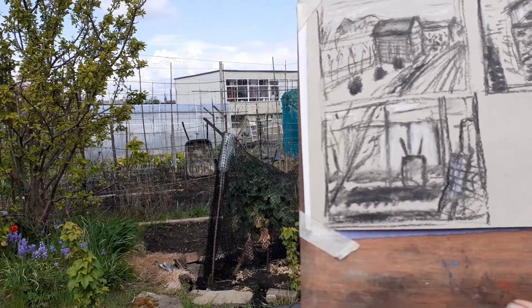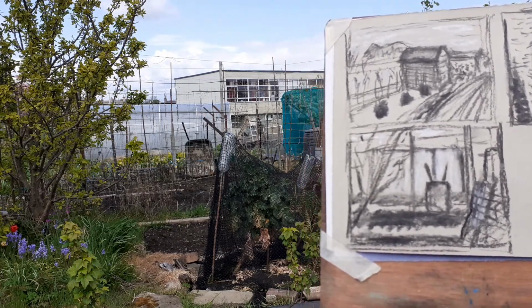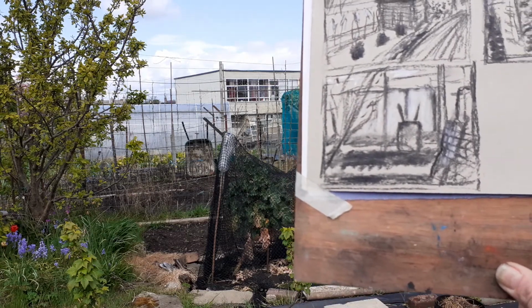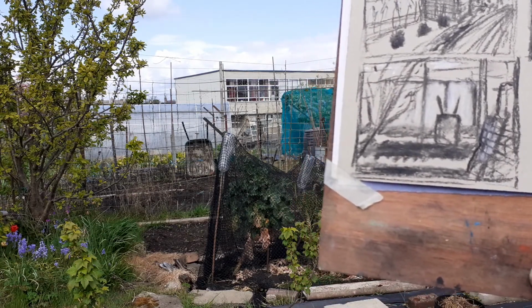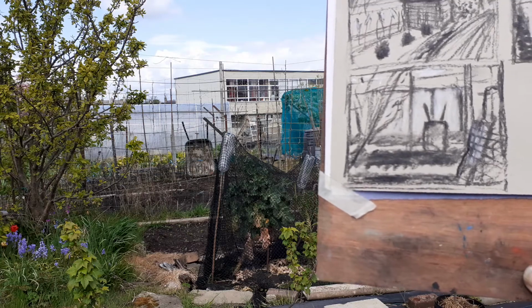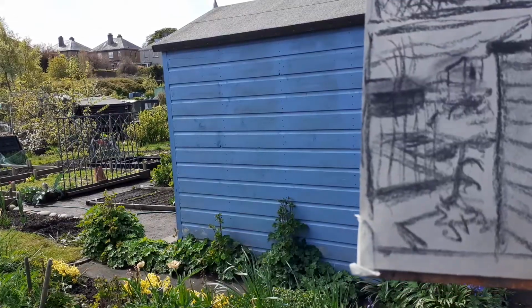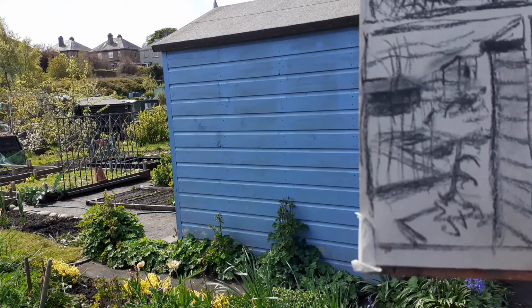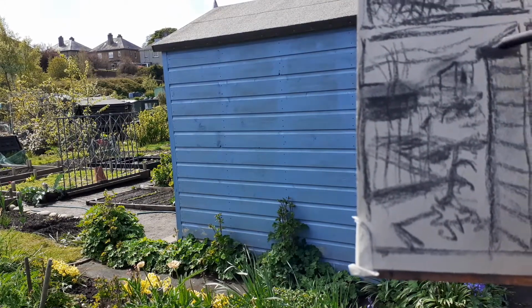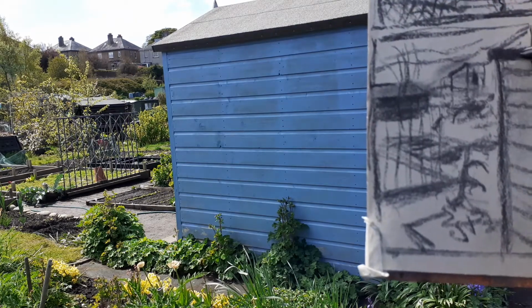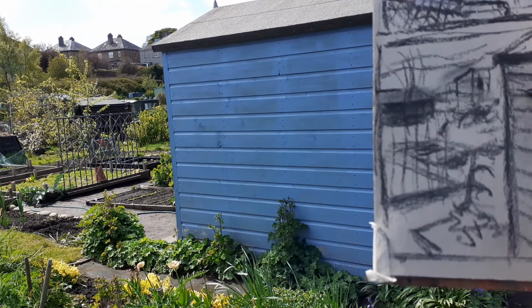So a series of thumbnail sketches is helping me narrow down what I'm interested in. I'll do one more and then I'll start working with some ink. So here's one more. I thought working from this blue shed and using that as a kind of reference.